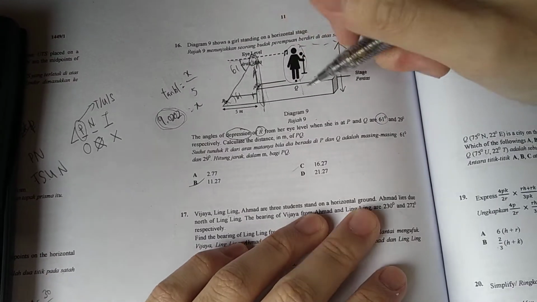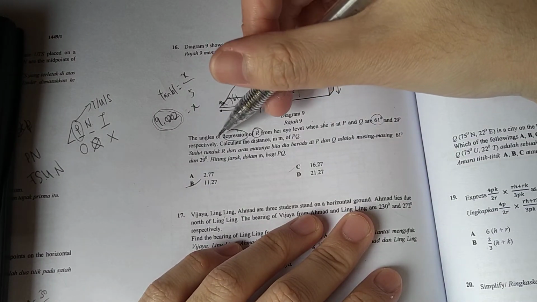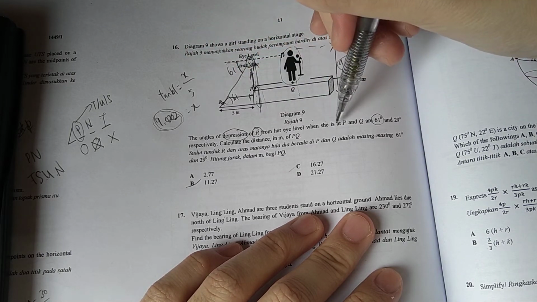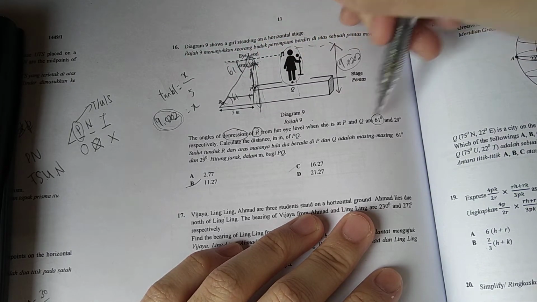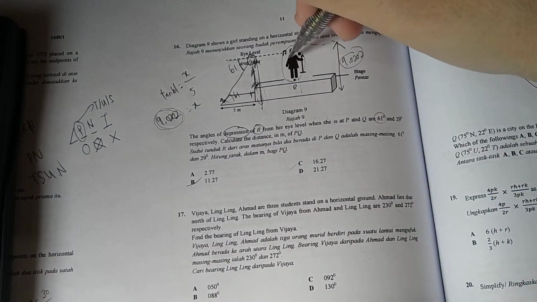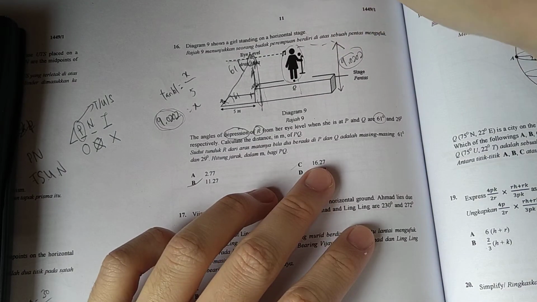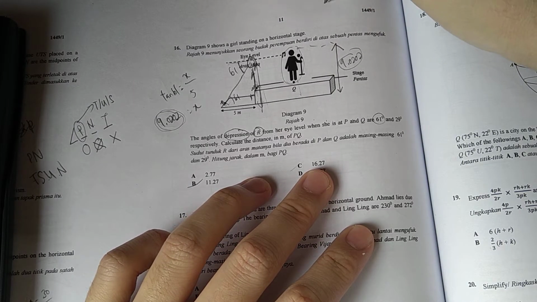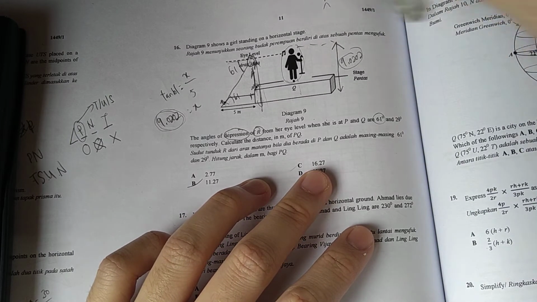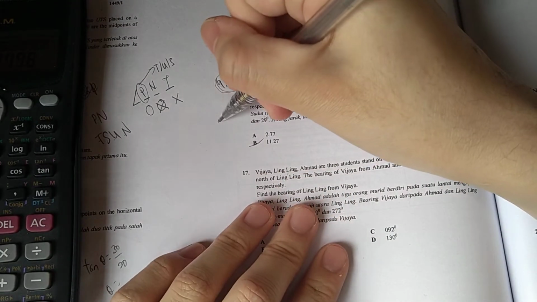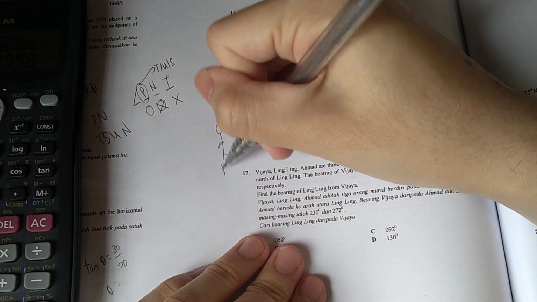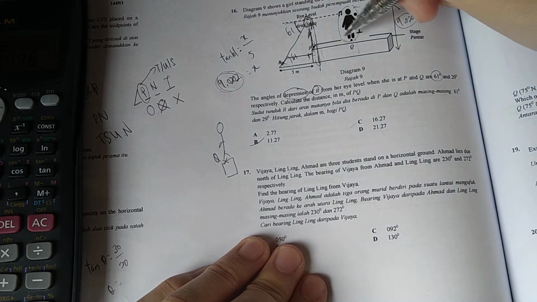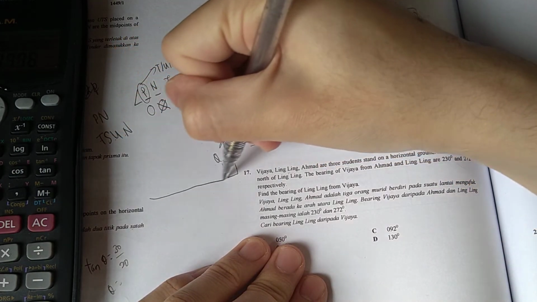But I'm not done yet, because they didn't just give you R from P, they also give you R from Q. So the angle of depression of R from her eye level at Q is 29. So when she is standing at Q, the angle of depression is 29. So I should draw another new triangle here. So this is the girl. Alright, you cannot see, right? So maybe I'll draw it here. So this is the girl, and this is the stage, and this is Q. Let's call it Q here. And then R is on the ground.